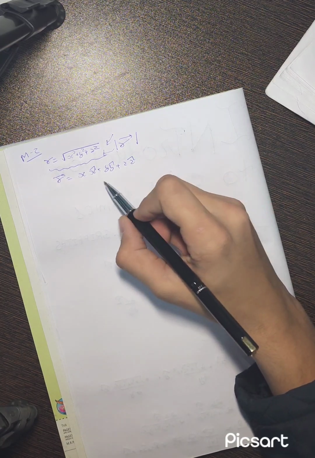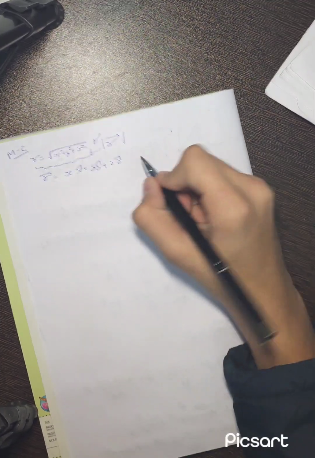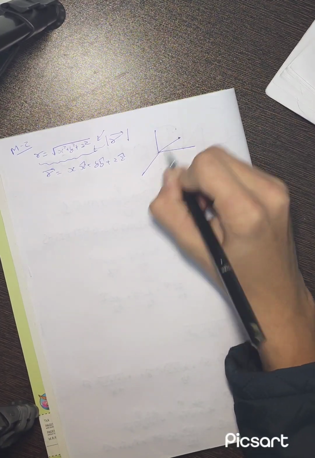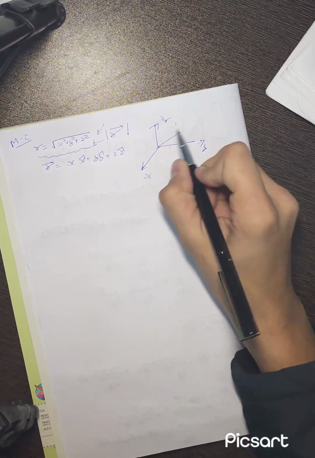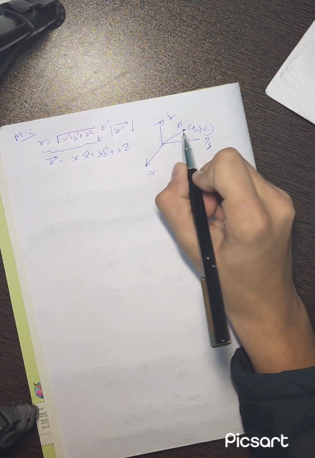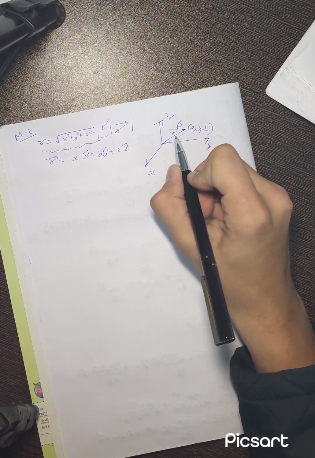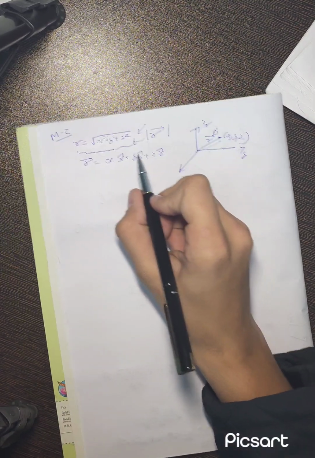We can just name it the location vector of any point P on the coordinate system x, y, z. So let point P be x, y, z in space. So the vector r which you would write would be this x cap plus y cap plus z cap.